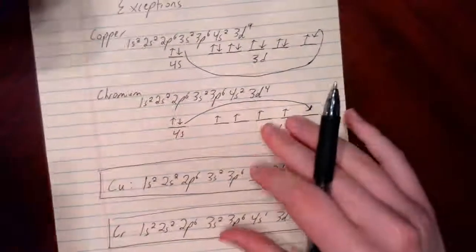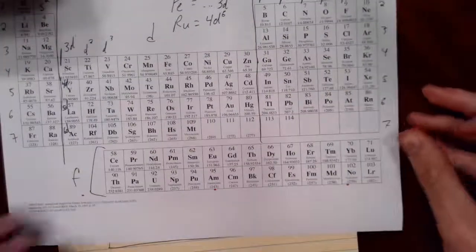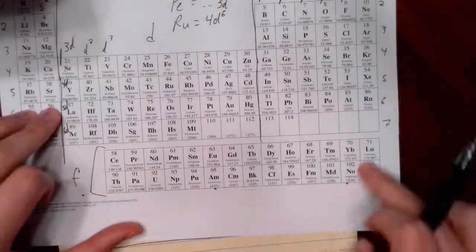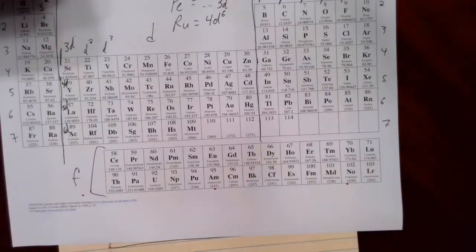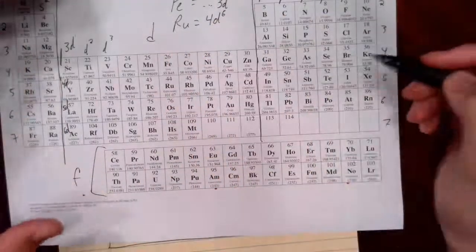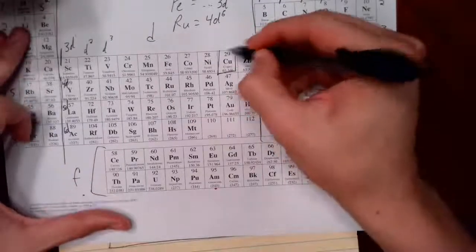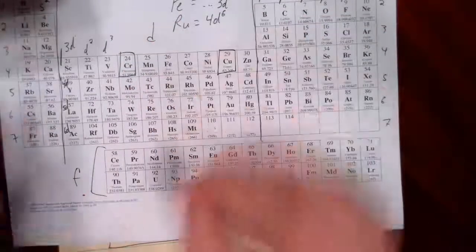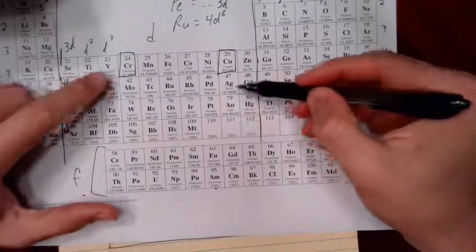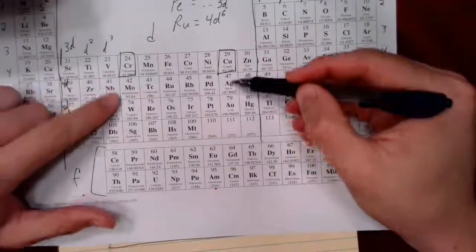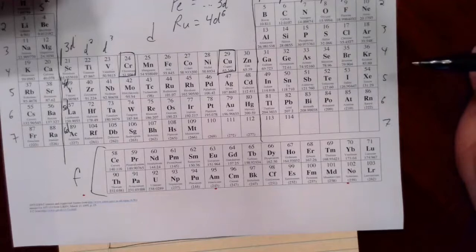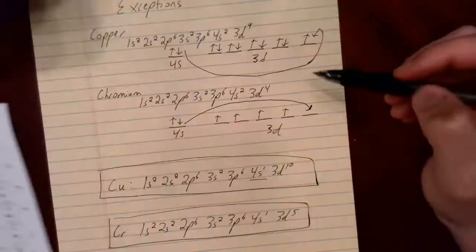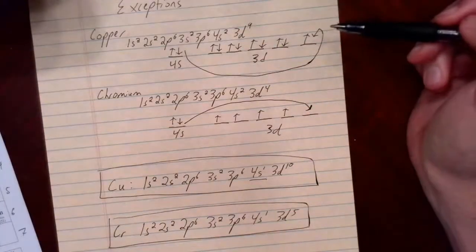So in the periodic table, there are many exceptions when you come down to the f block. Okay, a lot of strange things happen down here, but primarily of the elements that we deal with, we want to look at copper and chromium as being the two exceptions, and we'll see that the elements straight below them often have similar situations happen where an s electron moves to a d orbital.